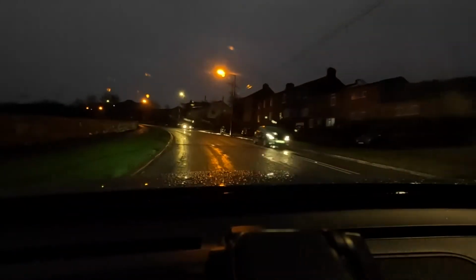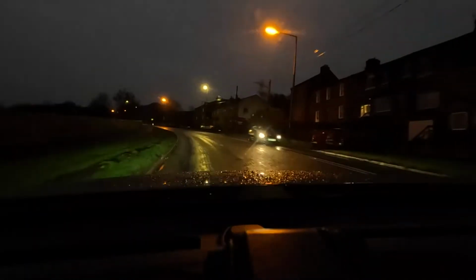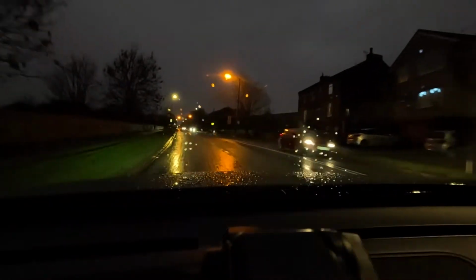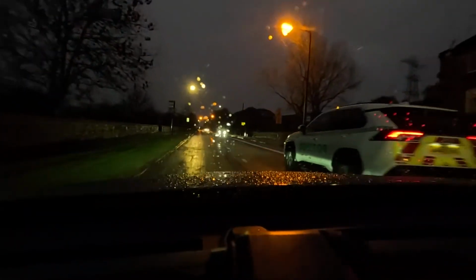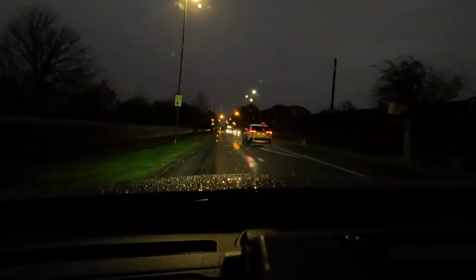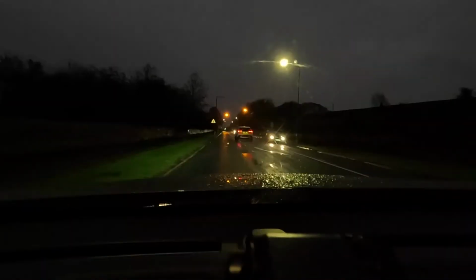Give gas. Okay, you need to give a bit more gas. Okay, speed limit's 40. When you're on a road like this, you try and go a bit quicker.